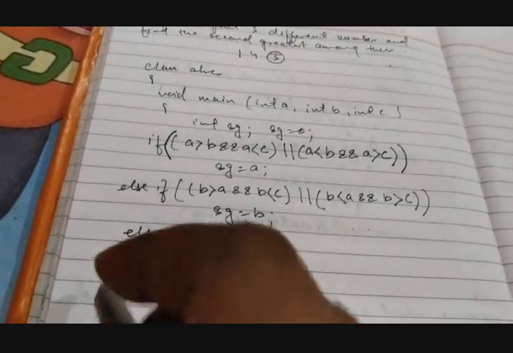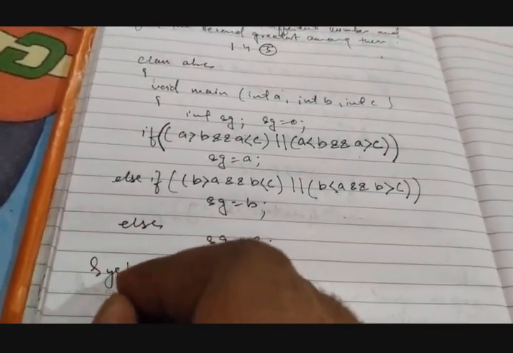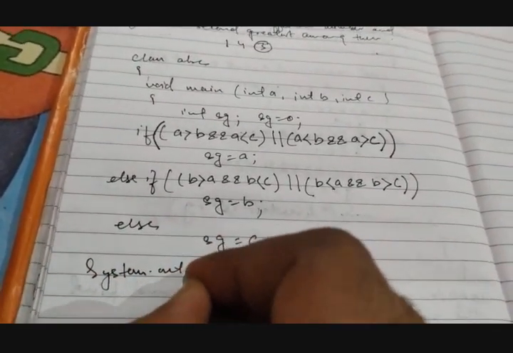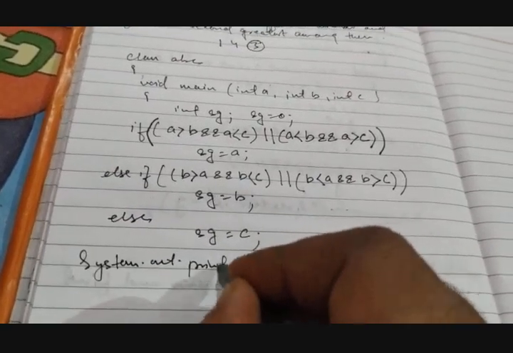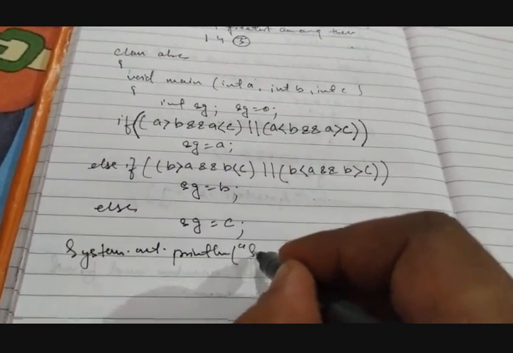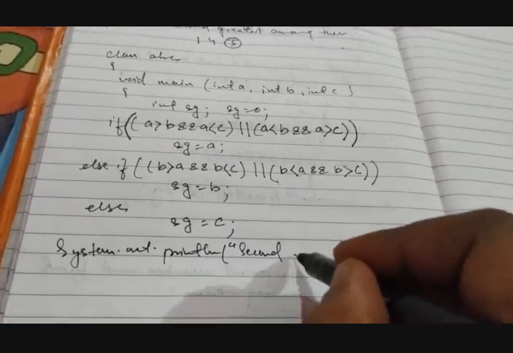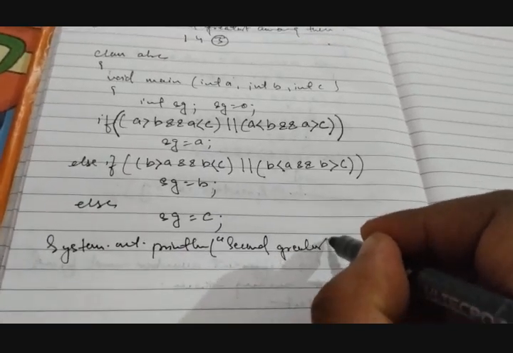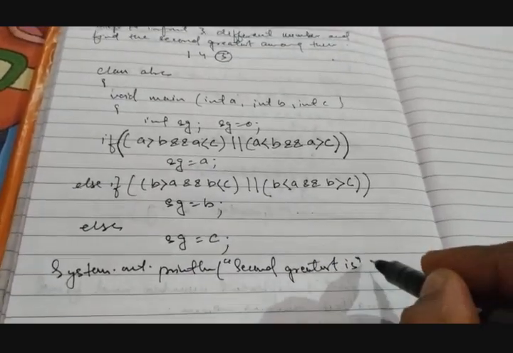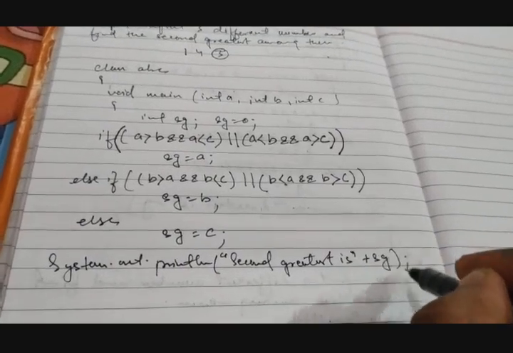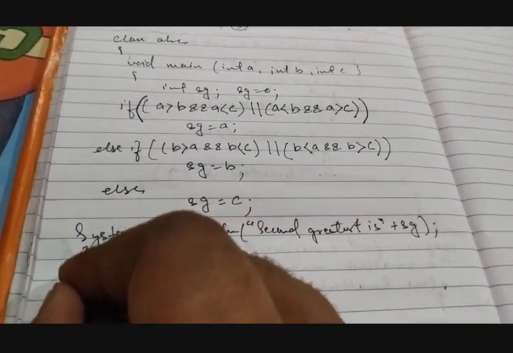Alright, now print it out. System.out.println("second greatest is " + SG). Main close, class close.